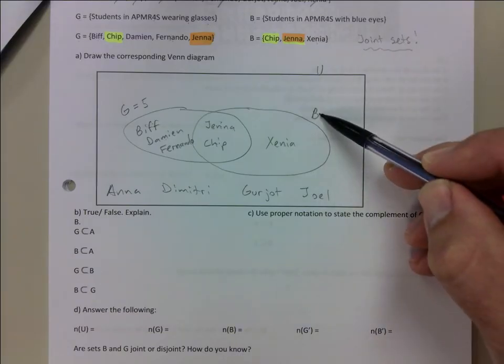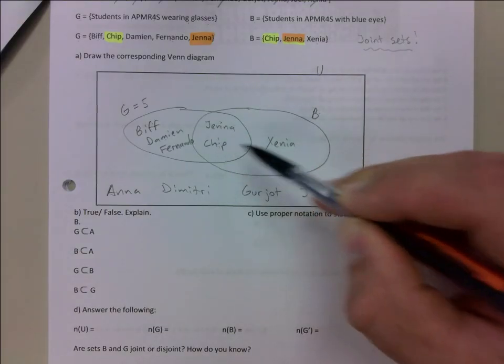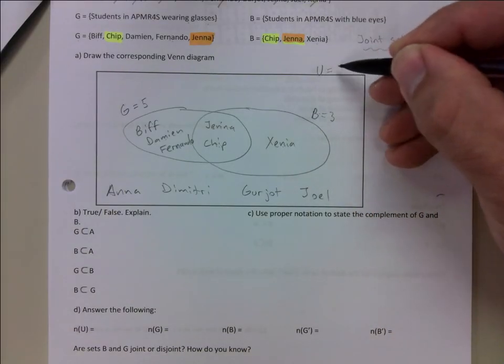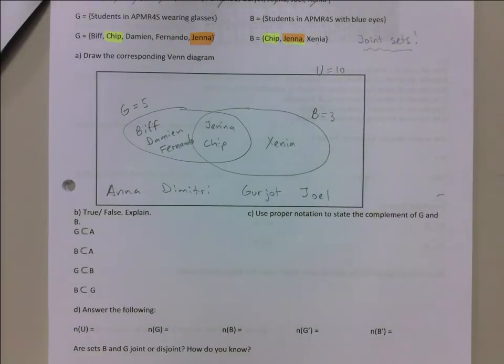Then you go to B. How many are in B? 1, 2, 3. How many are in U? It's totally fine to do that. I actually prefer you putting down how many elements you are supposed to have in each one of them. Okay.